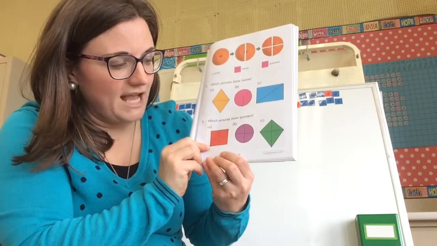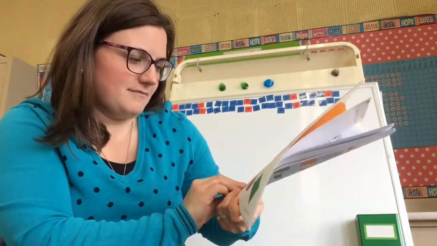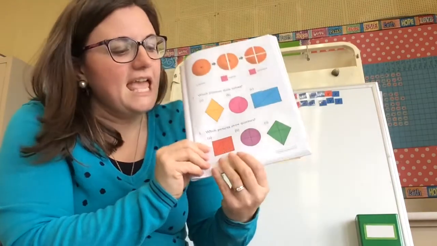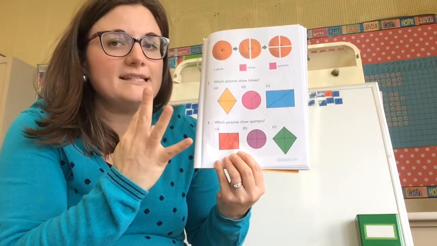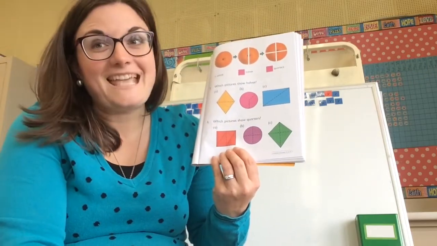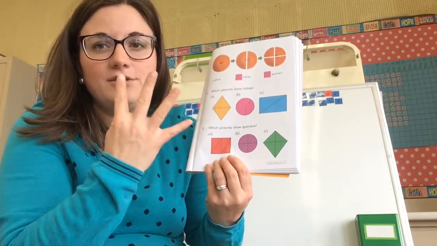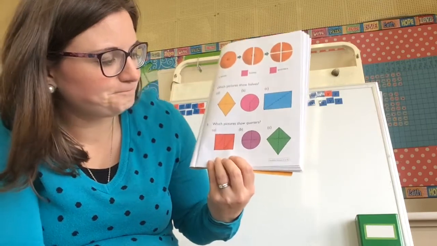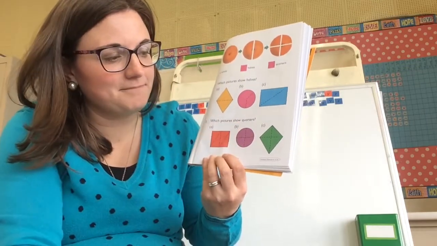Let's start with our red rectangle to begin with. Or I was just going to say, is it a square? Is this broken into 4 equal pieces? Are all pieces the same size? Yes, this is quarters. What about our purple circle? Has it been broken into 4 pieces? Yes, each piece is the same size.